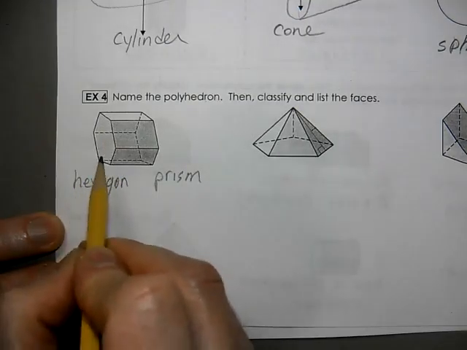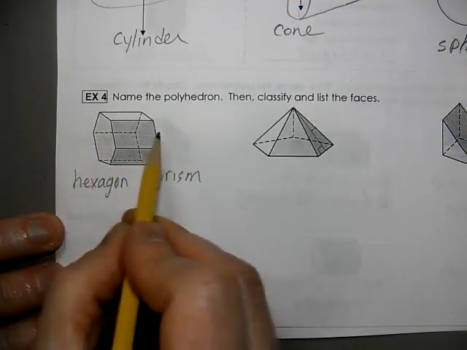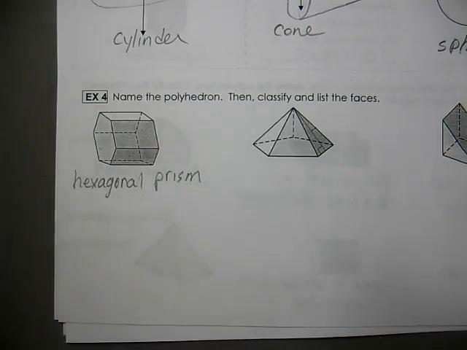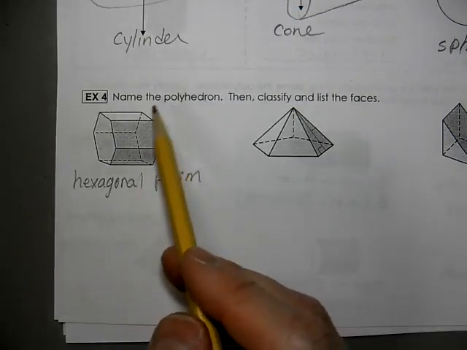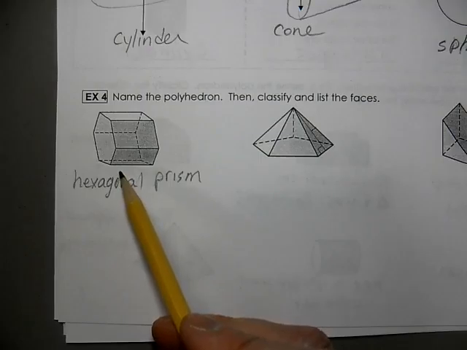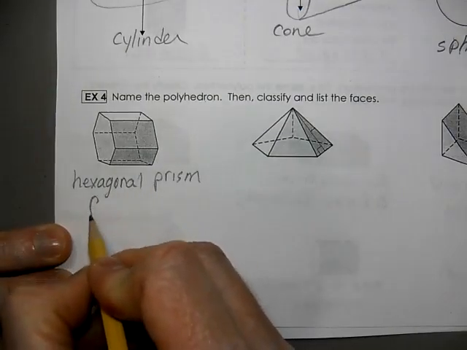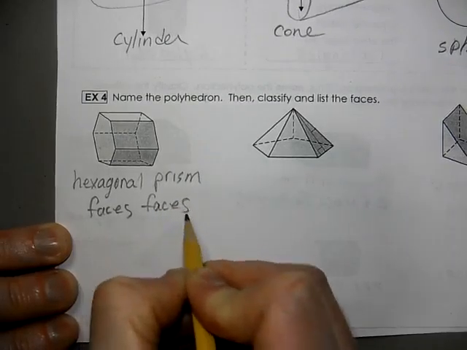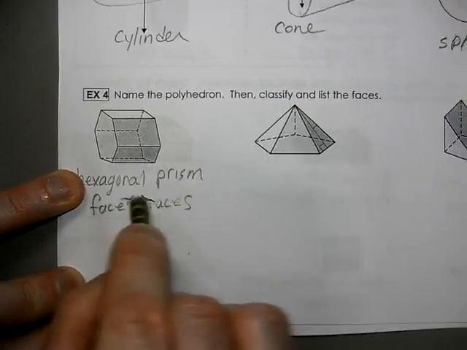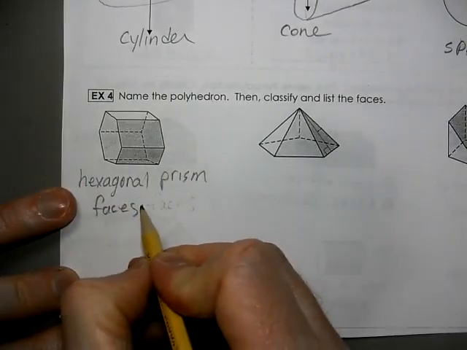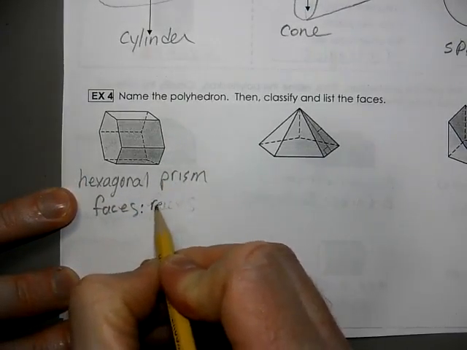We know we have a hexagon for our bases, so we're going to call it hexagonal prism. And for this purpose, we're calling the faces rectangles.